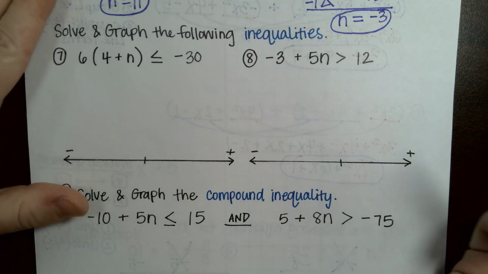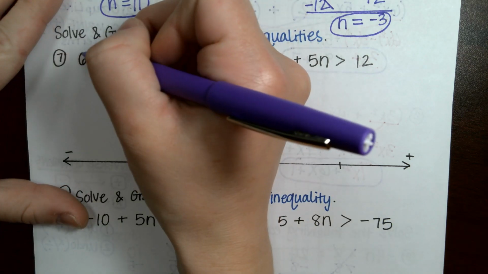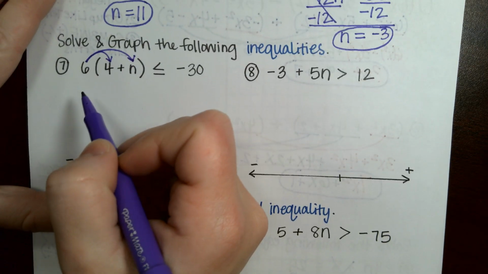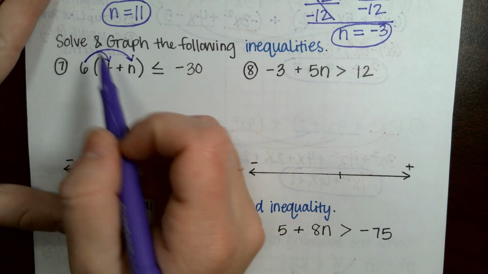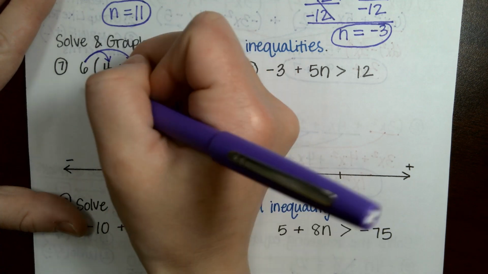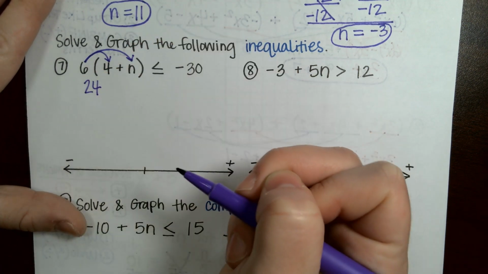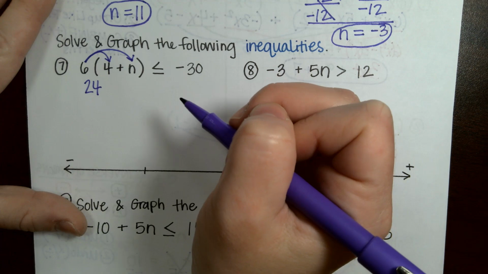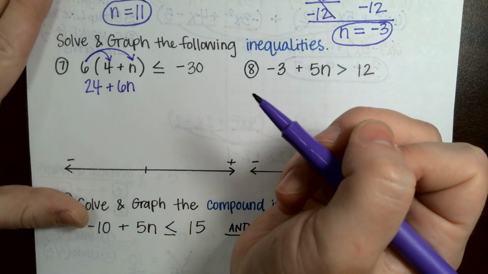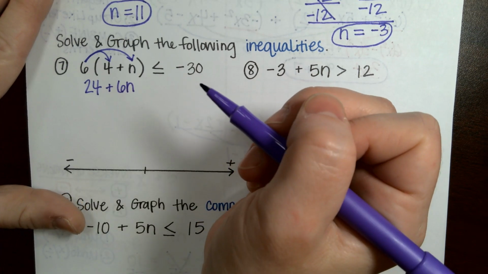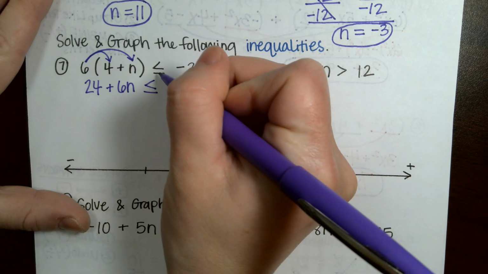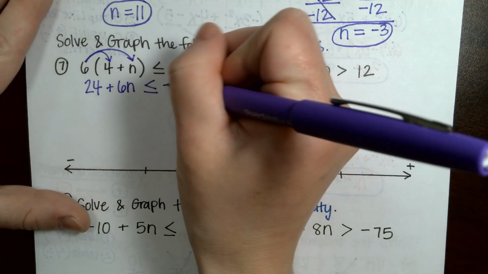Yes, we got to start just like with our equations. I've got parentheses, so I need to distribute. Okay, so what's my next step? I drew my arrows. Now what? 6 times 4. What's 6 times 4? 24. And then what? Good. Plus 6n. And what should I do next? Yes, bring down the rest of the inequality. I've got less than or equal to negative 30.